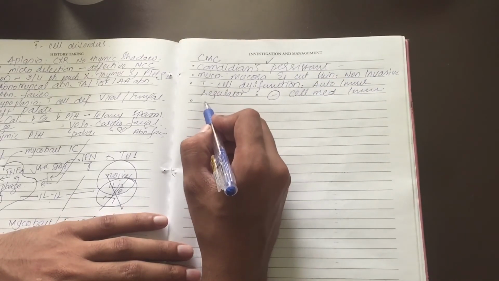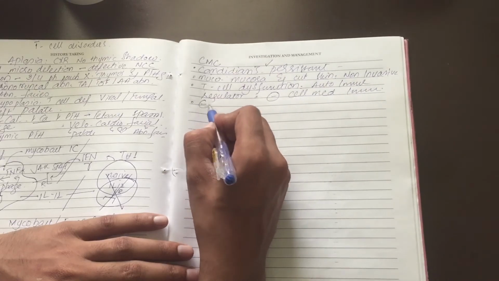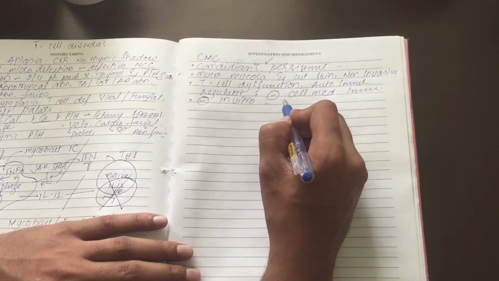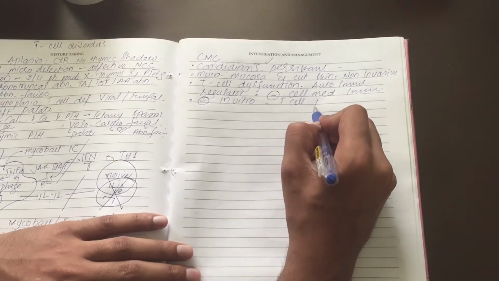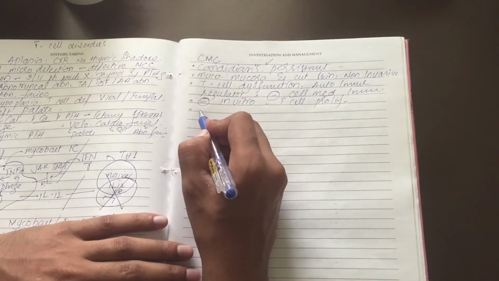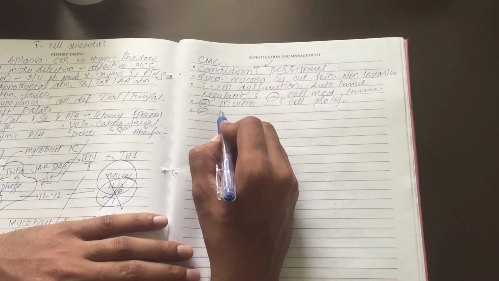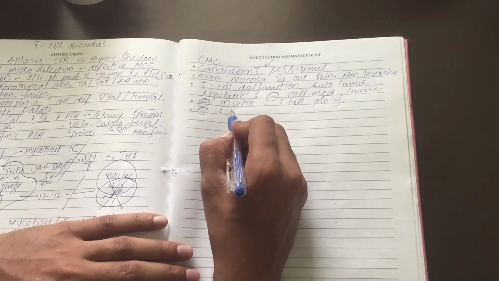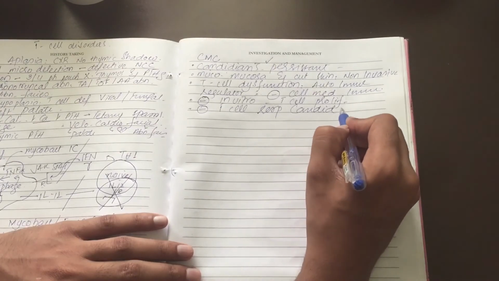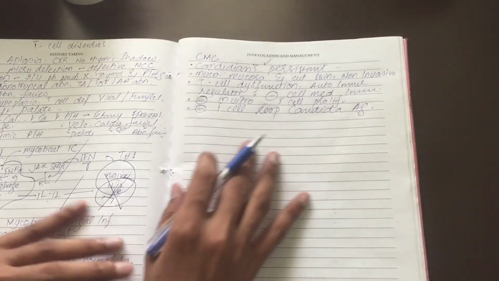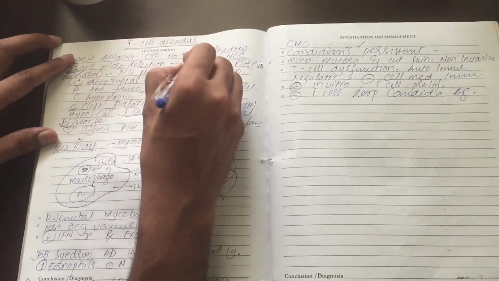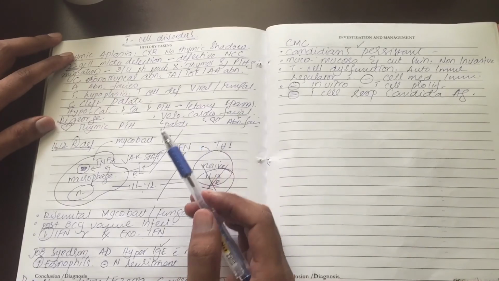In our labs we have negative or absent in vitro T cell proliferation in response to Candida, and also a negative T cell response to Candida antigen. So this is the whole T cell disorders. Next we will discuss B cell disorders.